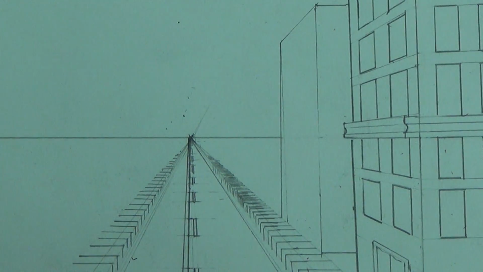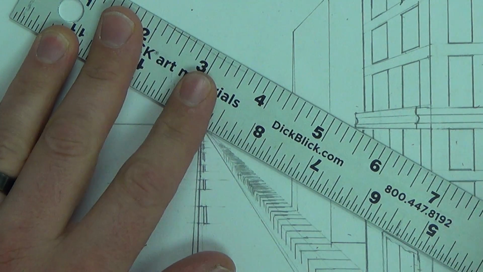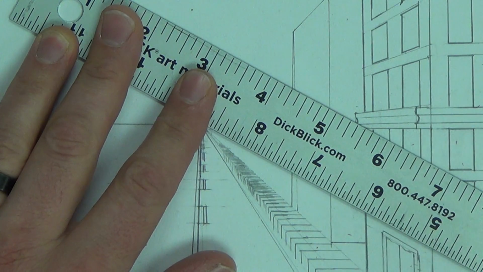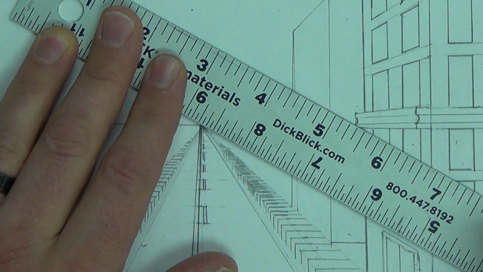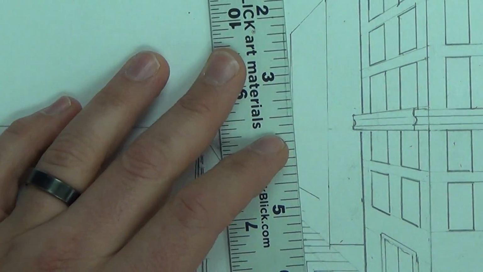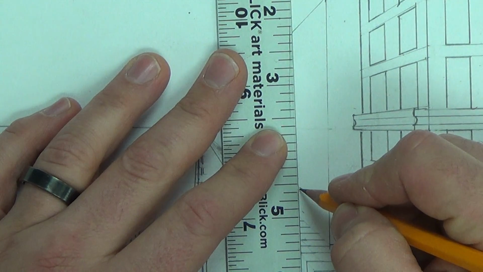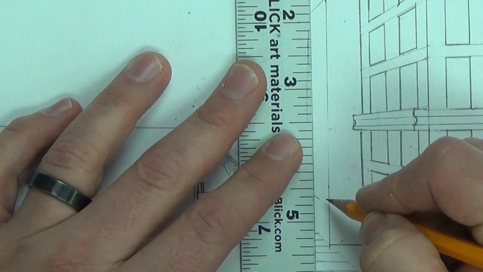So I'm going to add another door on this building, lining up with this down here. The other building that I have right there, I'm going to draw a door here. So I'm going to draw a light top, and then I'm just going to go connect it straight up and down, connecting it down to the sidewalk.